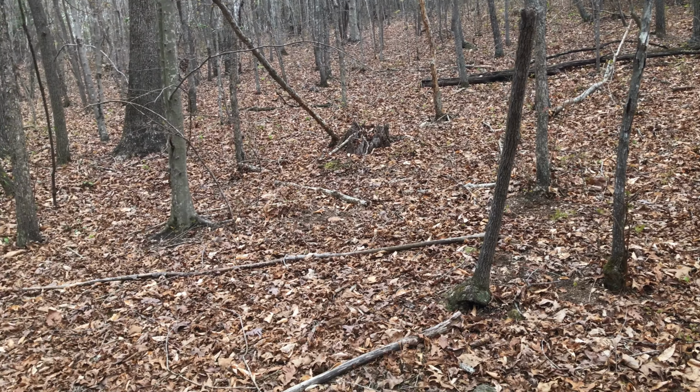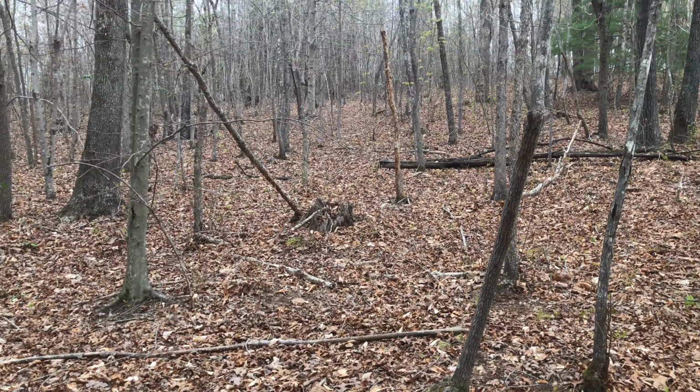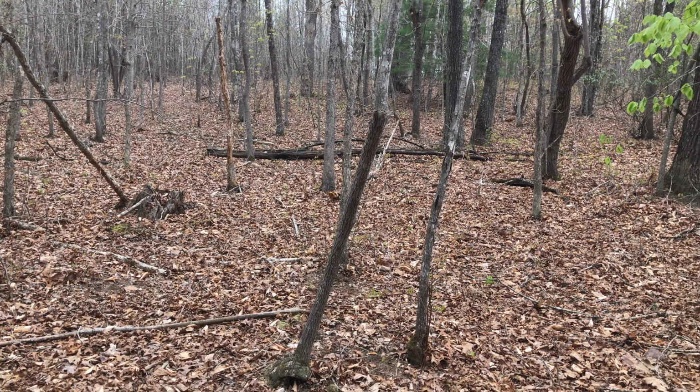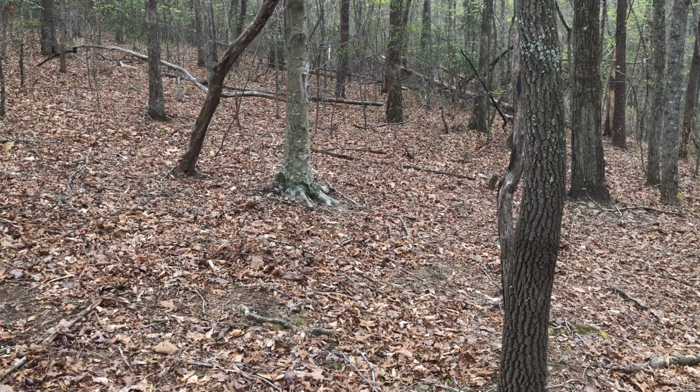Now, I'm not lost in the woods here. I'm Justin Hitt with Prosperity Homestead. I saw a little something down the hill here and it caught my attention, and it just turned out to be a tree that's fallen over and then a clearing here, which might make an okay primitive camping site.